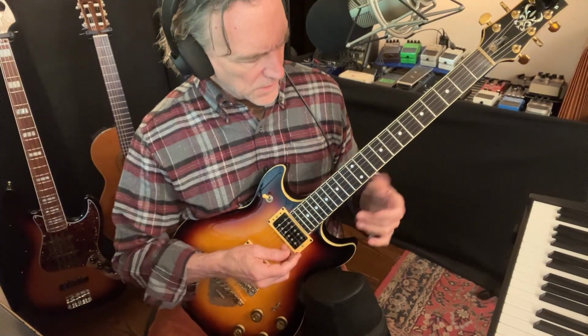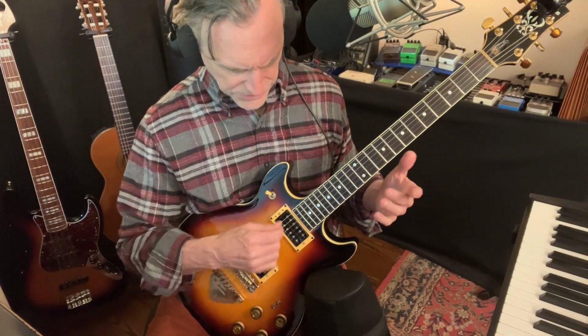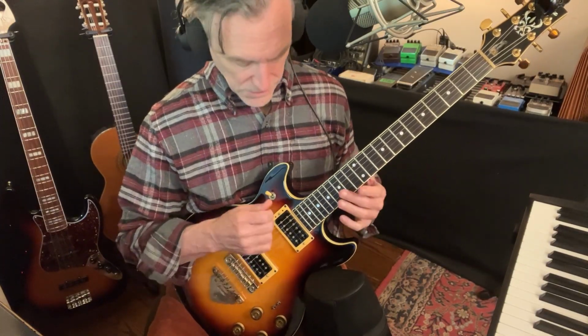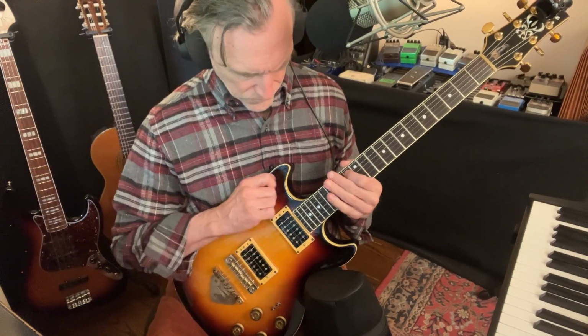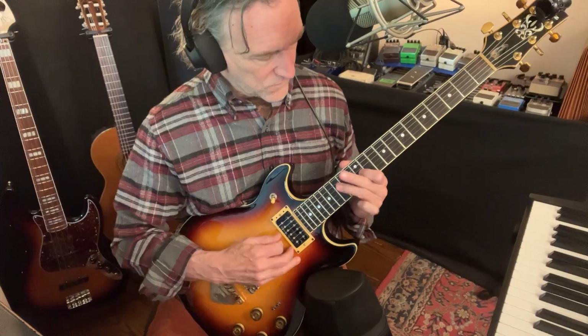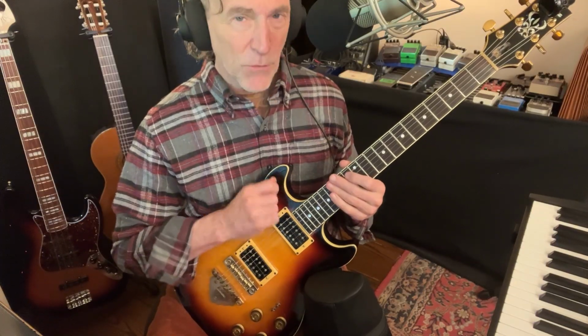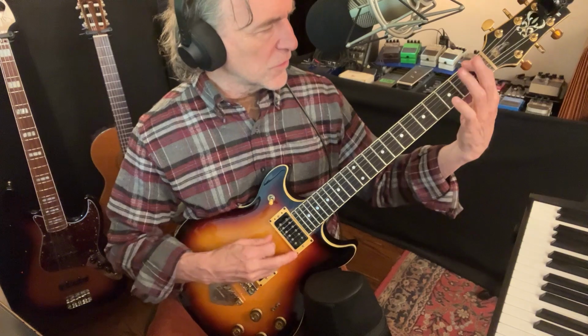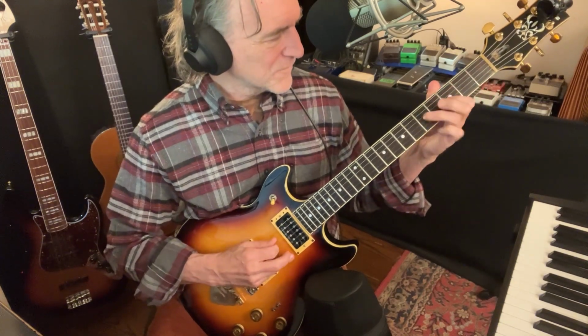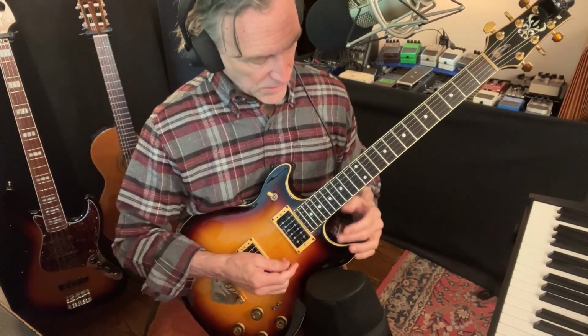And you'll notice in my opening playing demonstration, I was going back and forth between the pickups. Depending on what kind of sound I wanted and where I was on the fretboard, sometimes when I'm here, I'll use a treble pickup, and when I'm up here, I use the neck pickup.